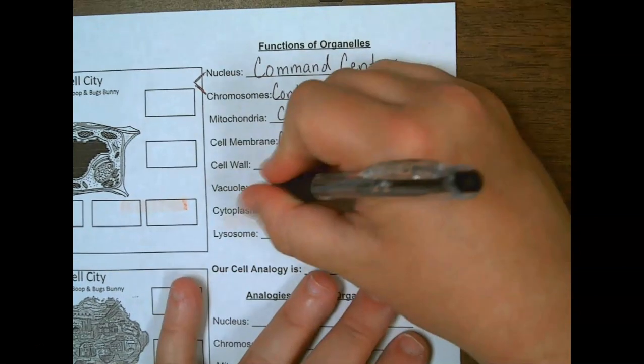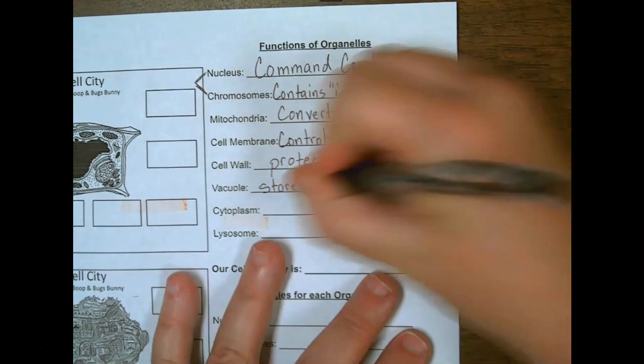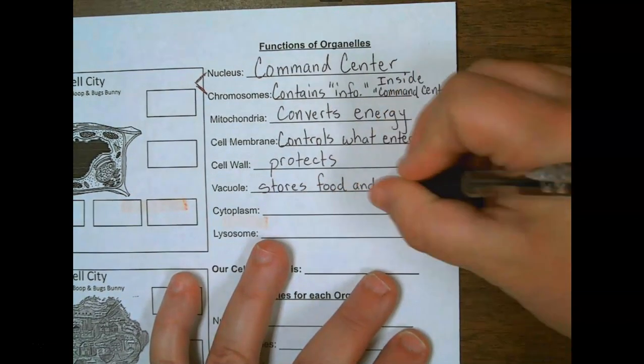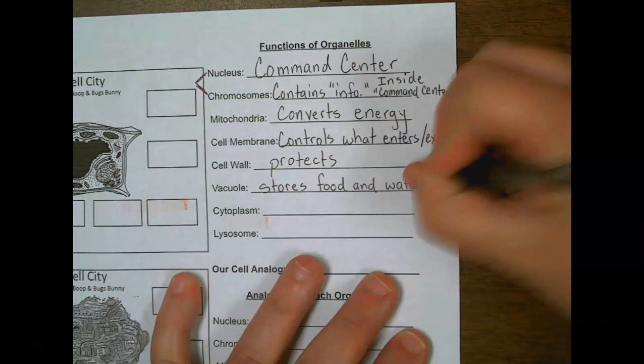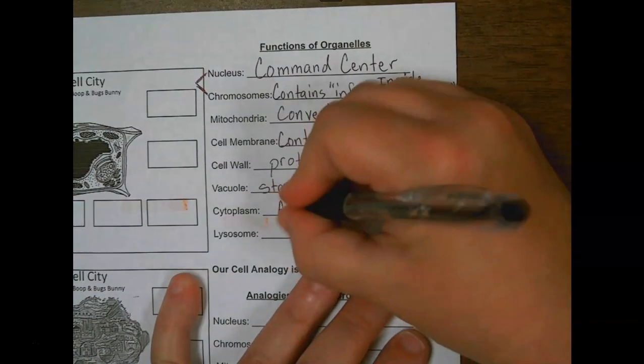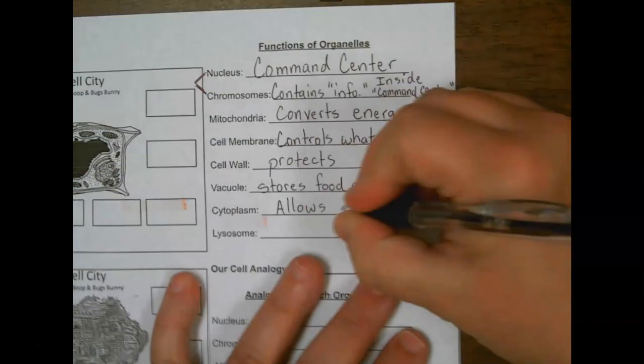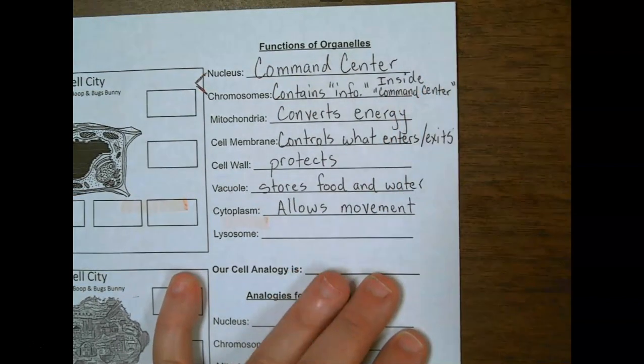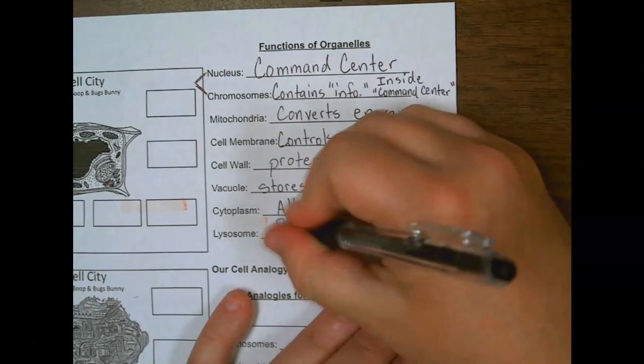Vacuole stores food and water. The cytoplasm allows movement. And the lysosome removes waste.